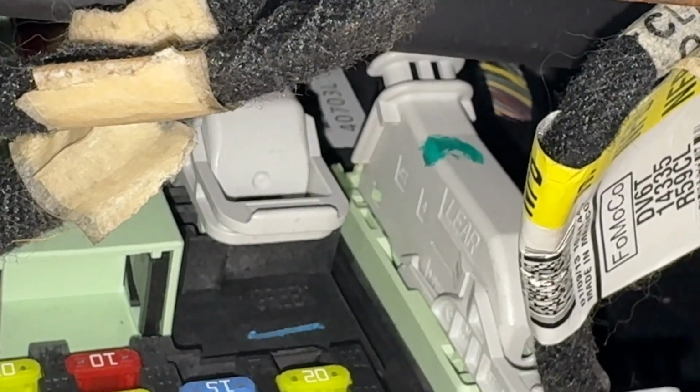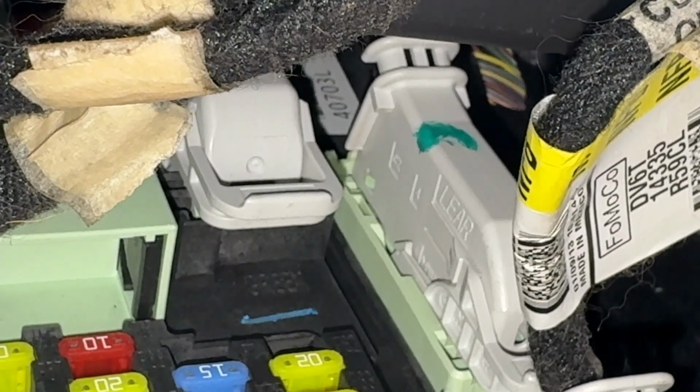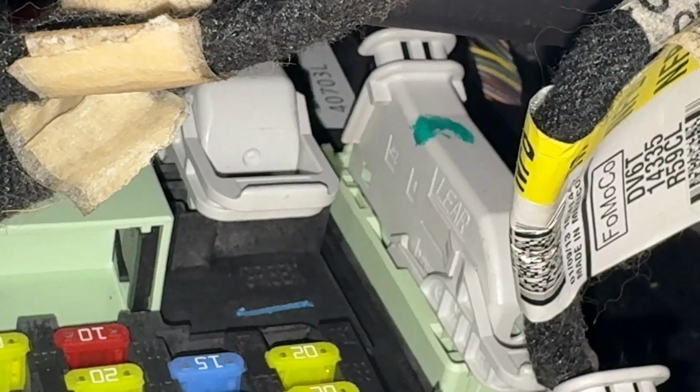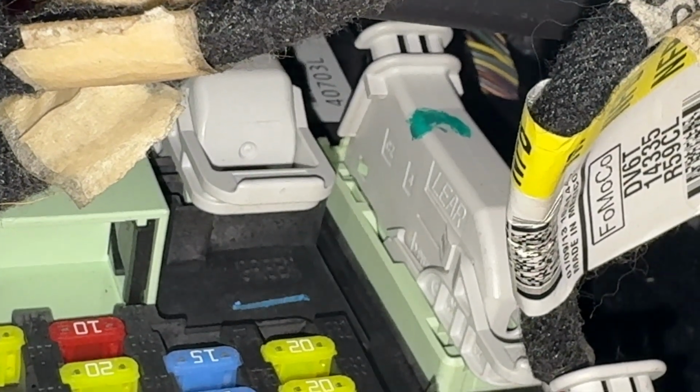So right there you can see my door code is 40703. The L is not part of the door code.